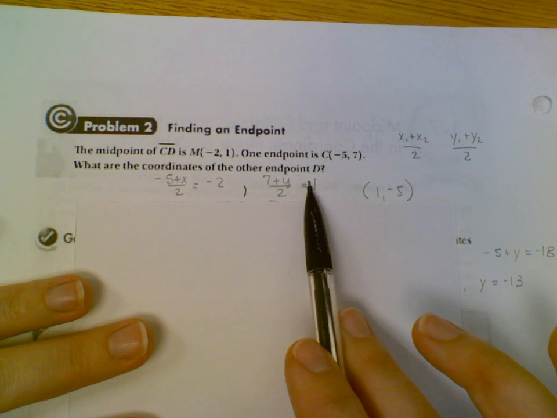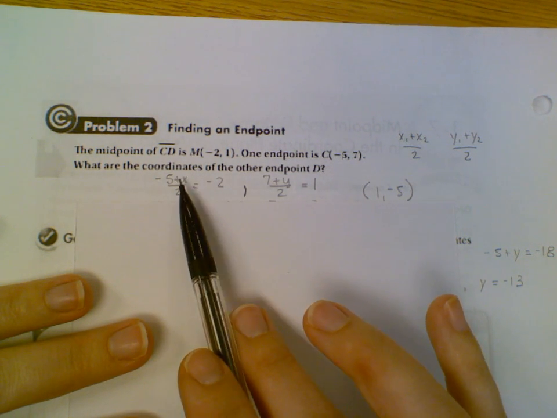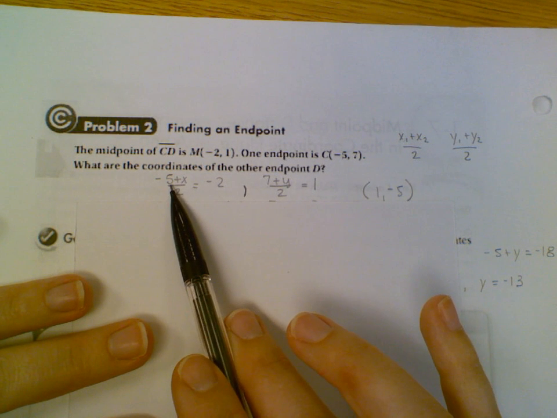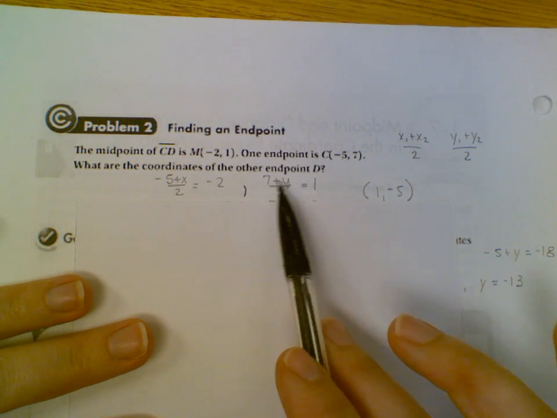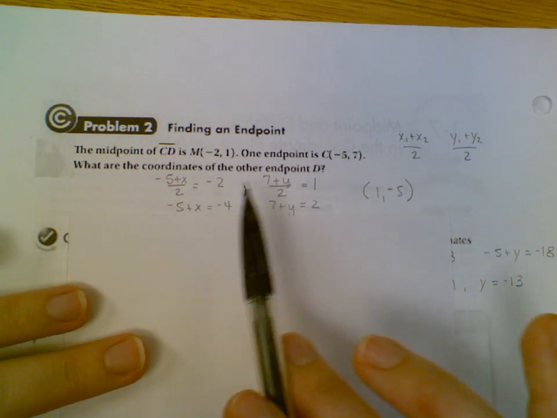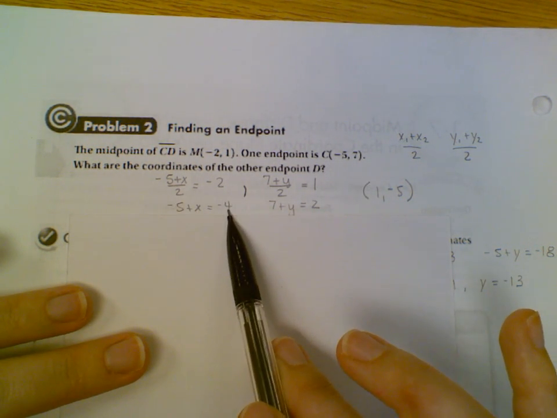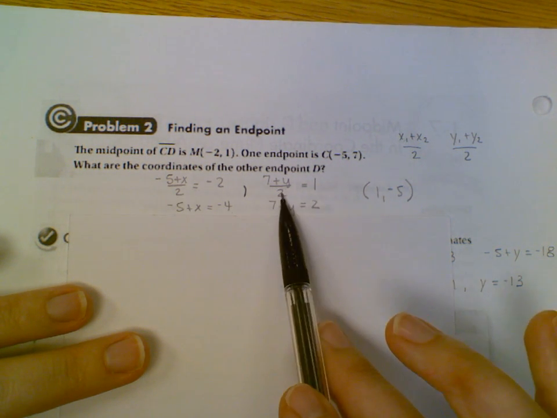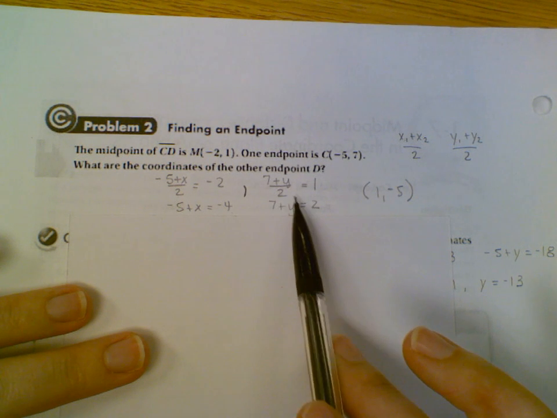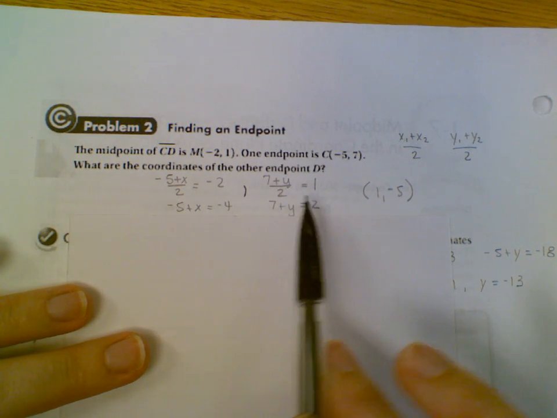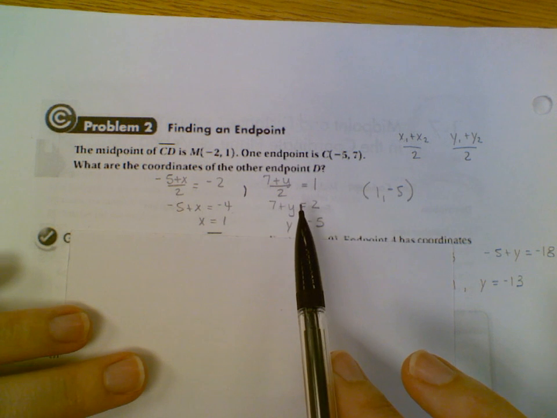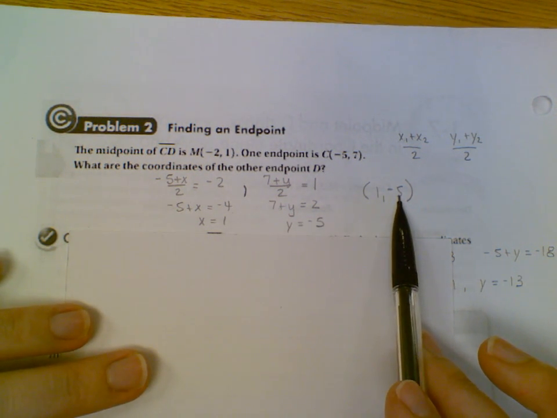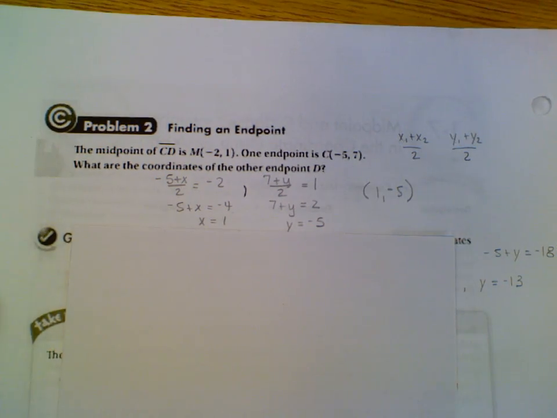So you're going to have two equations you're going to have to solve to find the x and y coordinate of your endpoint. So now I'm just going to solve. Remember, this means divide. So my first step on both sides would be multiplying by 2. So I multiplied by 2, and this became -4. On this side it disappeared. I multiplied this side by 2, and then this disappeared, and this became 2. Now I can add 5 over and subtract 7. So the x coordinate would be 1, and my y coordinate would be -5. Pause the video and see if you can do the got it question.